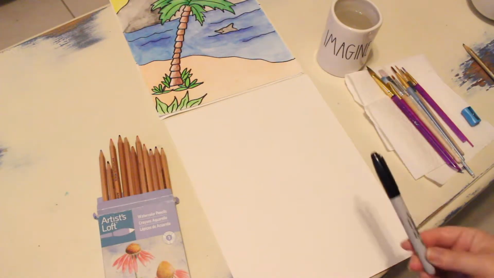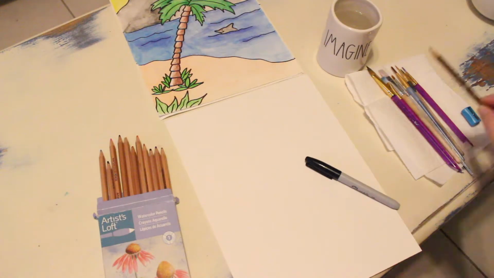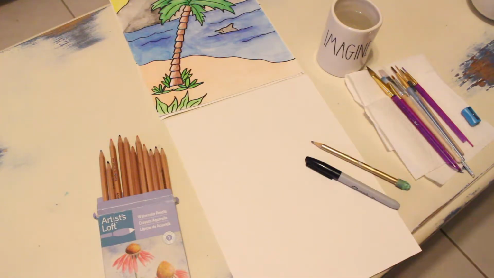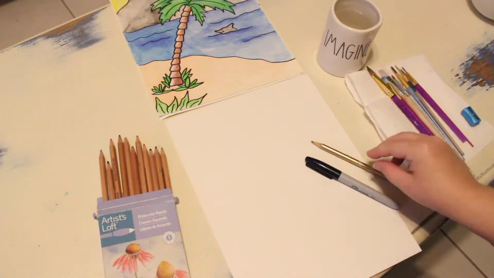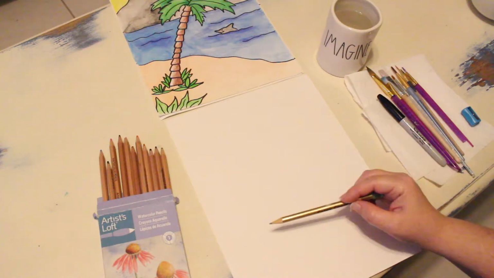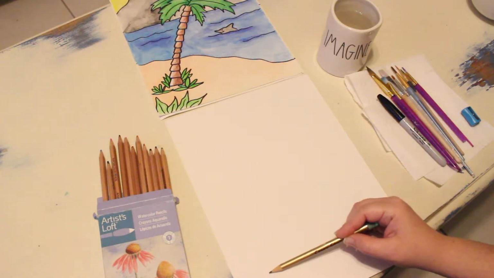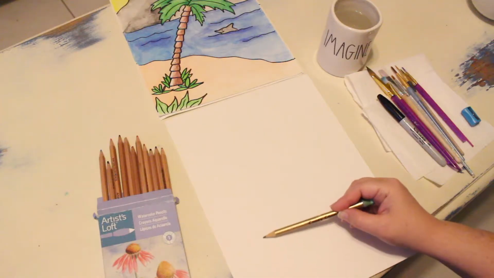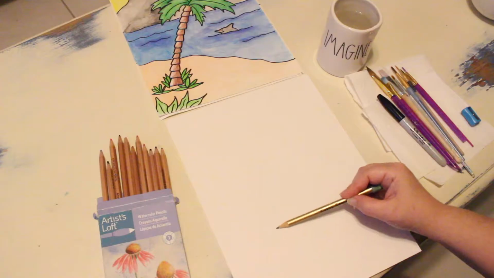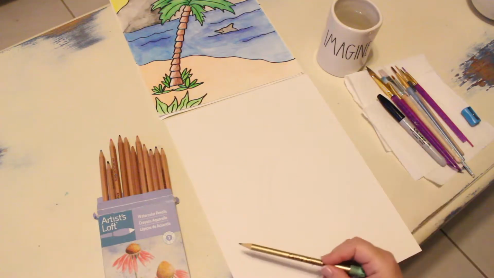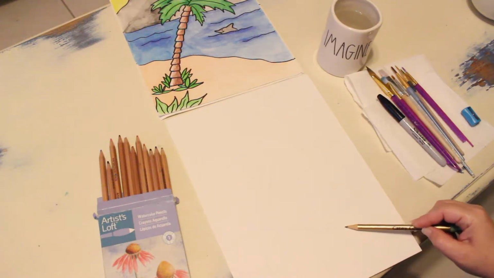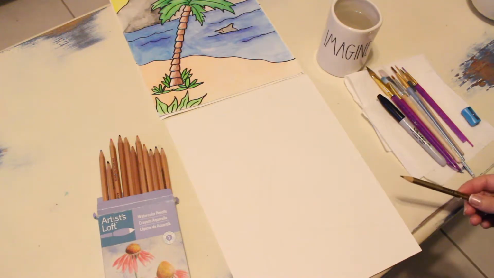So to start with, you're going to need a Sharpie and possibly a pencil, just in case you want to draw out your scenery before you start using the Sharpie marker. So for now, we need to know where we're going to place the palm tree. As you can see, it starts about here, and we need to make sure that we're just lightly using the pencil like this. And then we have the sand, kind of wavy lines like this. And that's all we need to do to start.